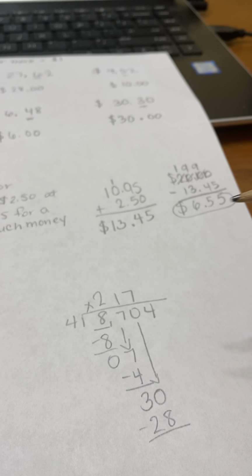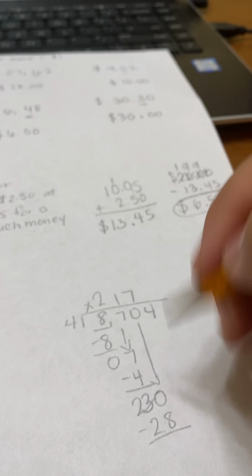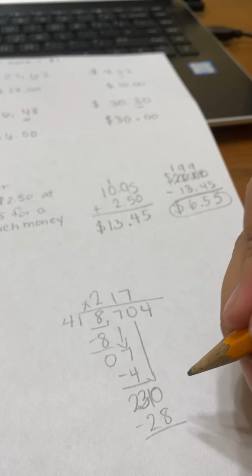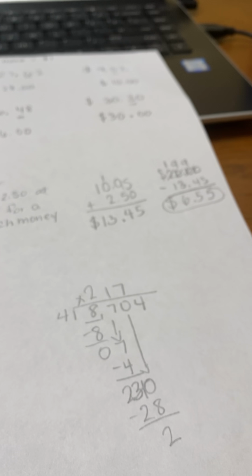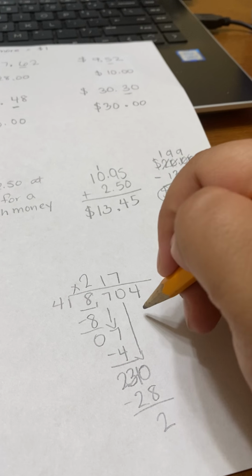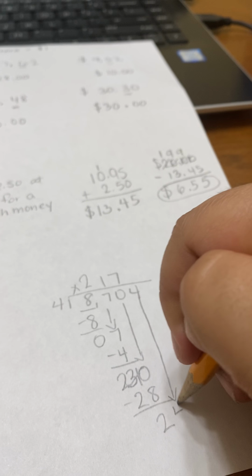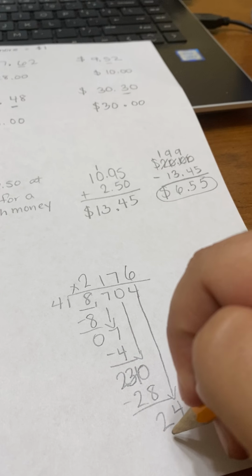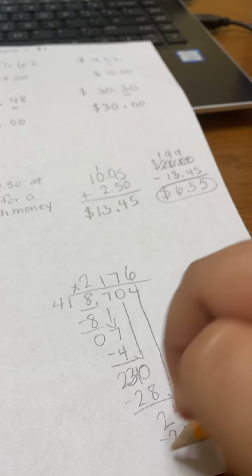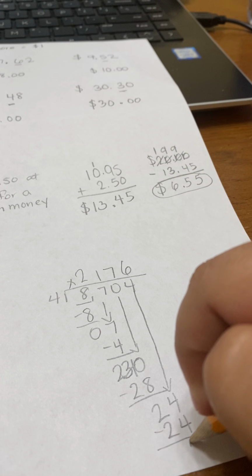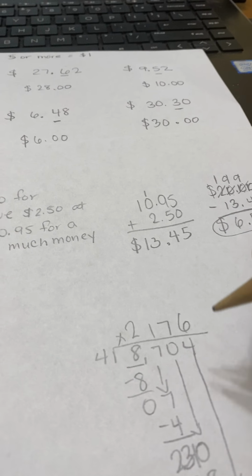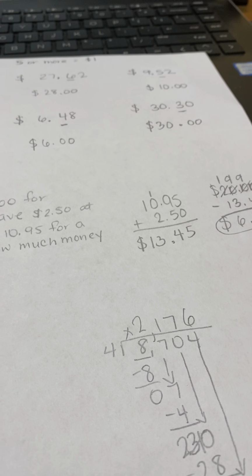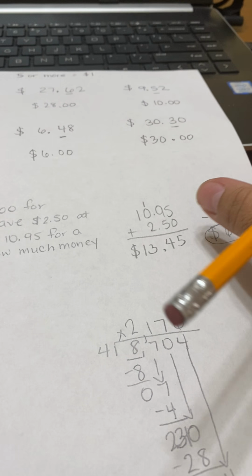0 cannot take away from 8, so I have to borrow. The 0 becomes a 10. 10 minus 8 is 2. 2 is smaller than 4, so I have to bring down my next number. 4 times what gives me 24? 6. Because 6 times 4 is 24. 24 minus 24 equals 0. So our answer is 2,176.